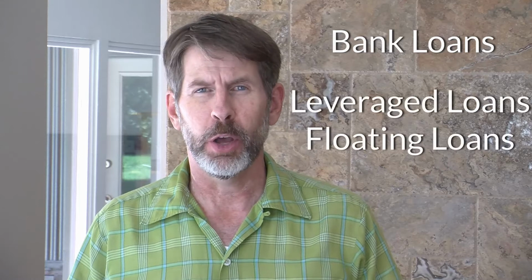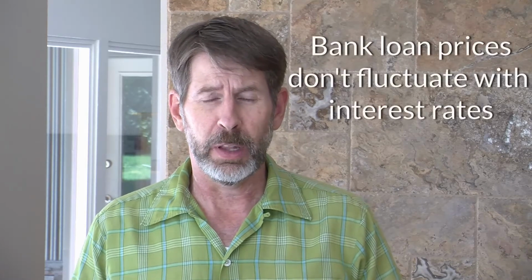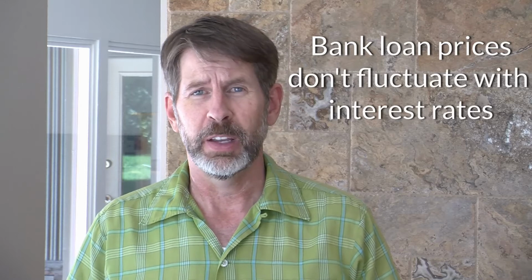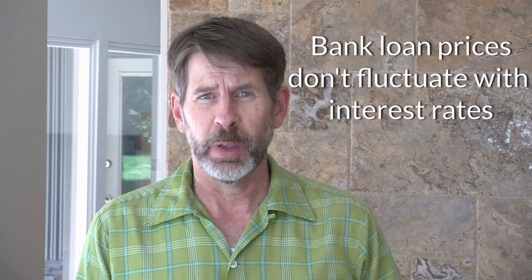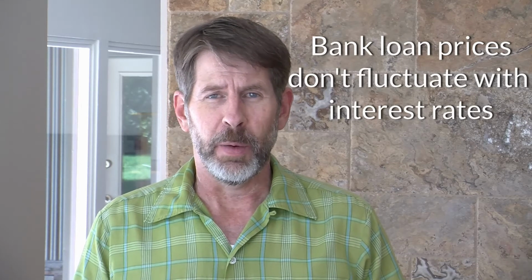Bank loans might not be an asset class that you are aware of. They're sometimes known as leveraged loans or floating rate loans, and they have some really unique characteristics. First, because the loans are variable rate, as interest rates go up, the value of the loans doesn't go down. The loans are tied to short-term interest rates, and those interest rates on the loans reset every 30 to 90 days.